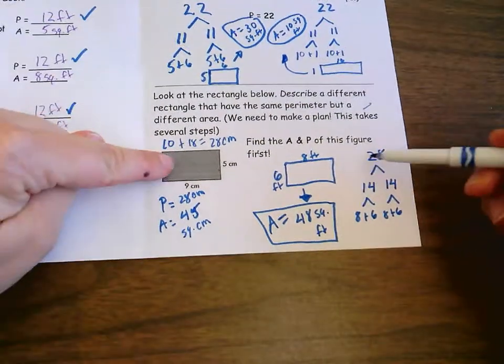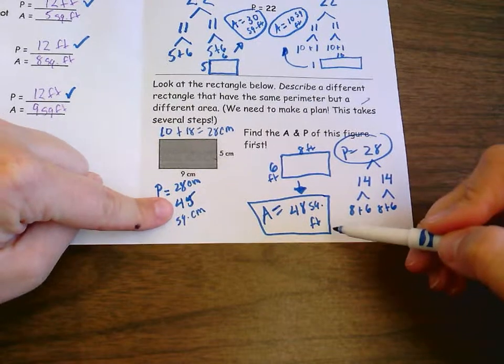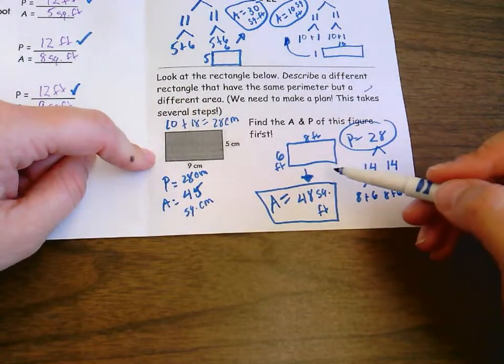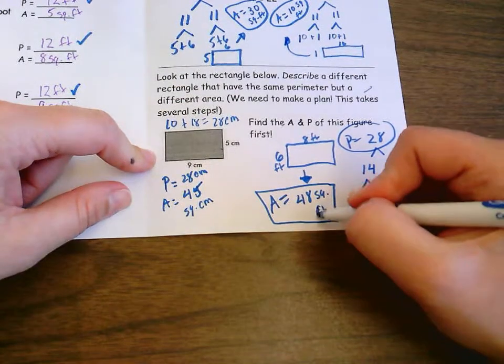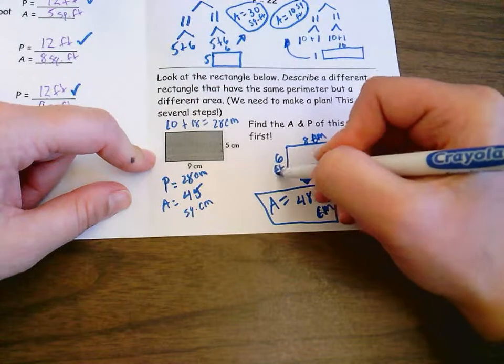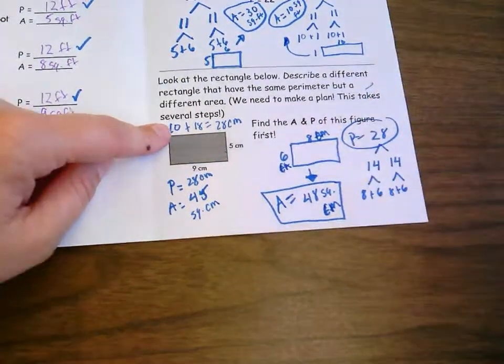So now I have 2 shapes that have a perimeter of 28, but they have different areas. This figure has an area of 45 centimeters squared, and this one has an area of 48 centimeters squared. So same perimeter, but this one has a larger area.